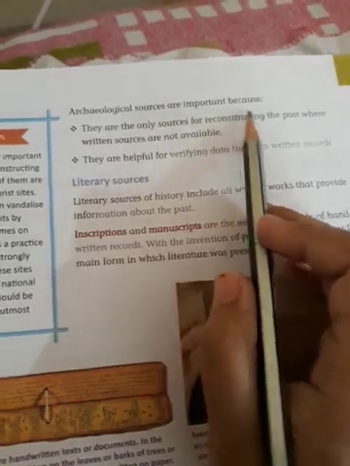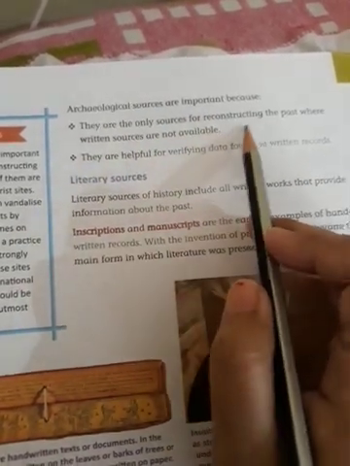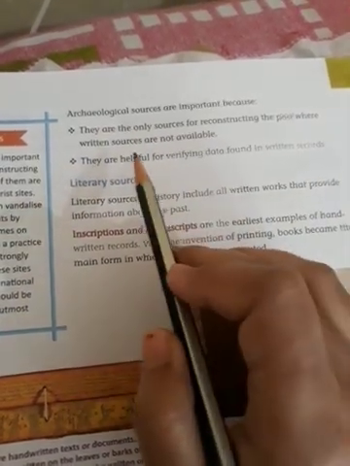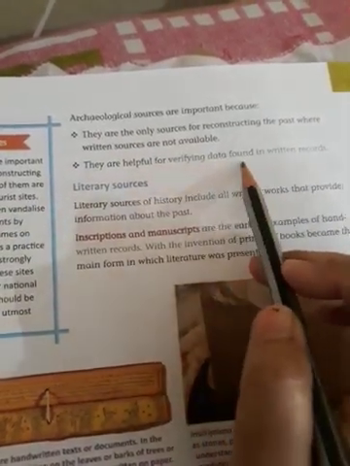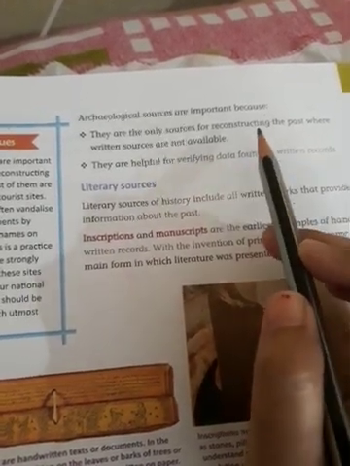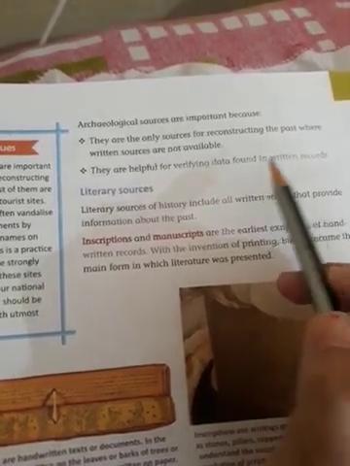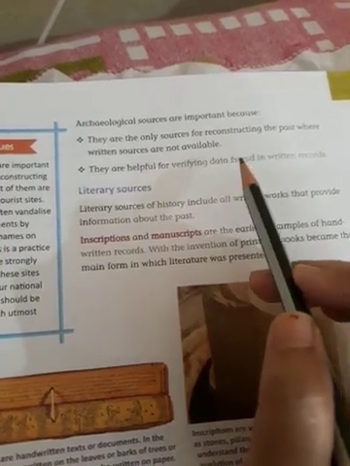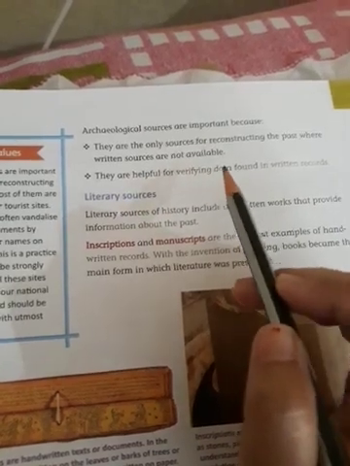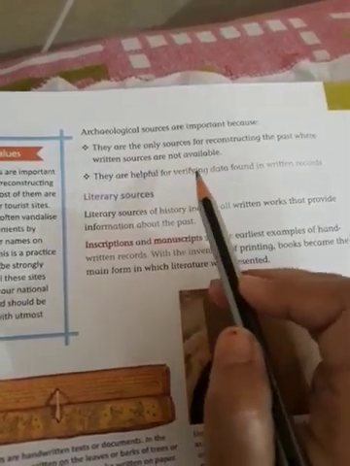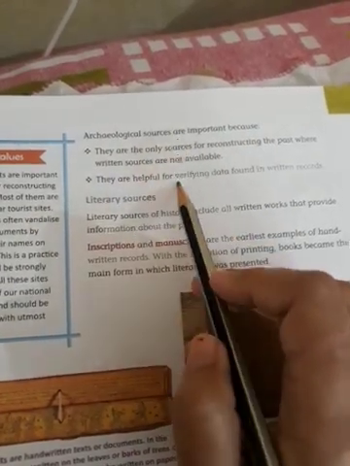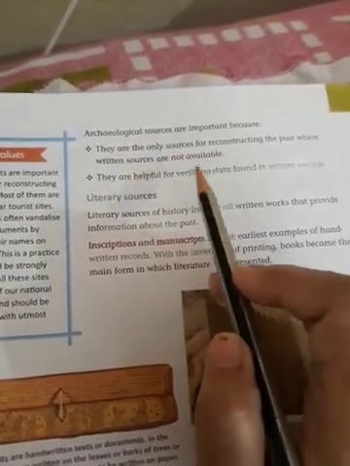Archaeological sources are important because they are the only source for reconstructing the past where written sources are not available. They are helpful for verifying data found in written records. Whatever things are written, they verify it. If you find anything in written form, that has to be verified from prehistory, from archaeological sources. So for these two things, archaeological sources are very important.